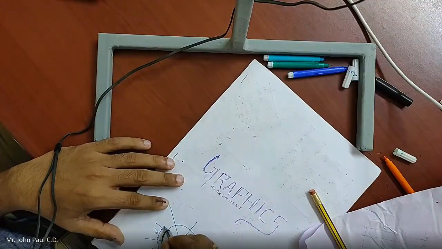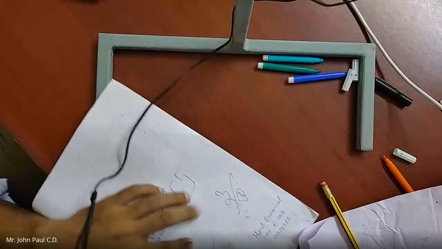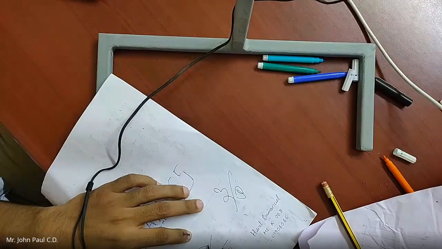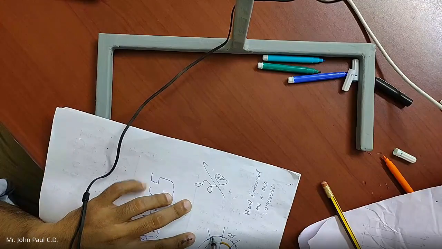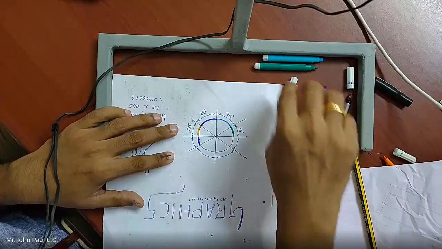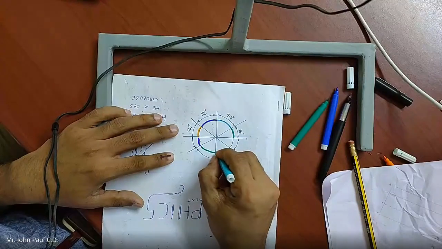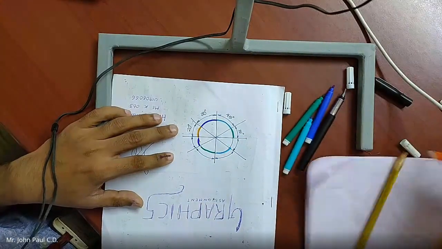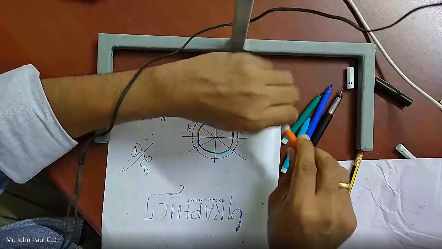And here is another dimension line. I'll color it like this. So how can I mark the dimensions?